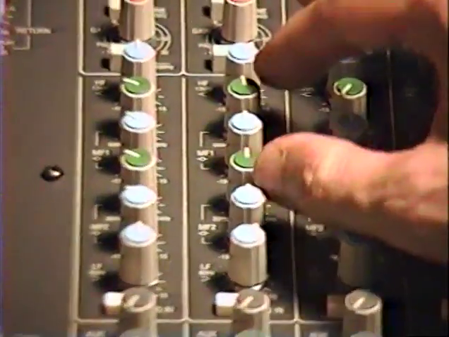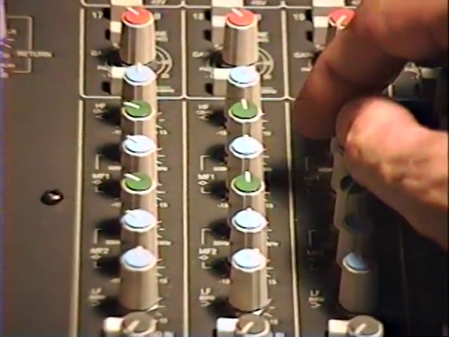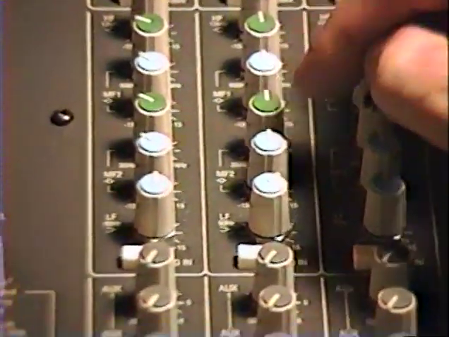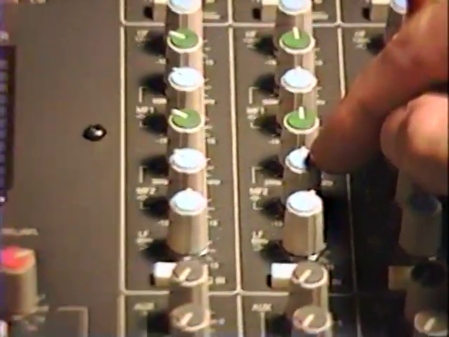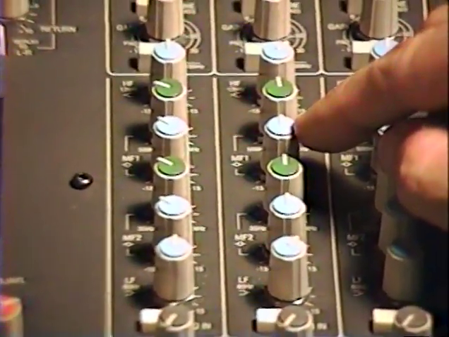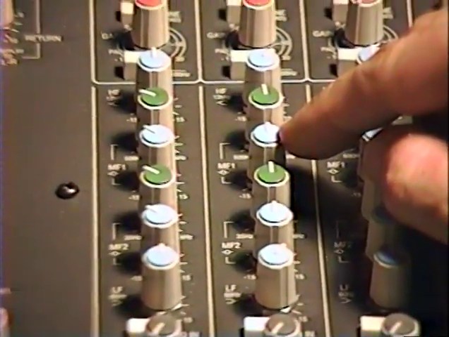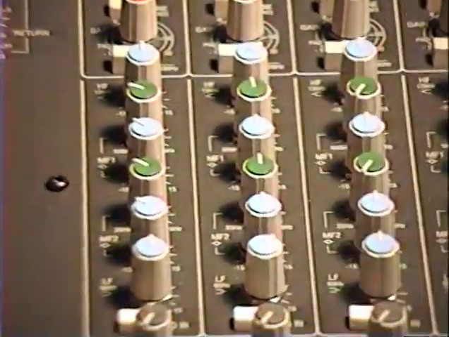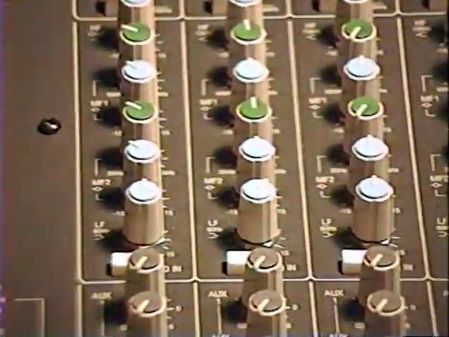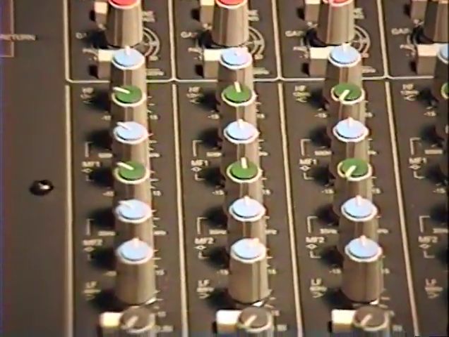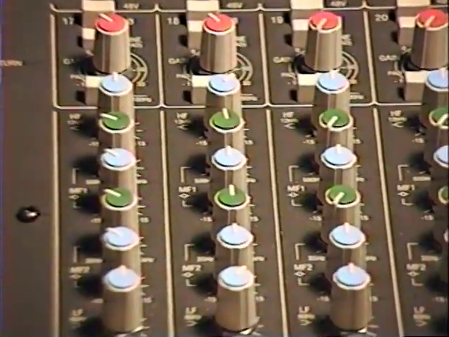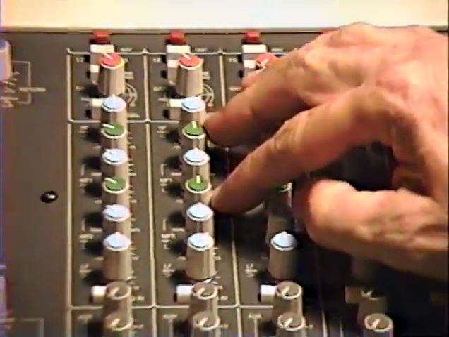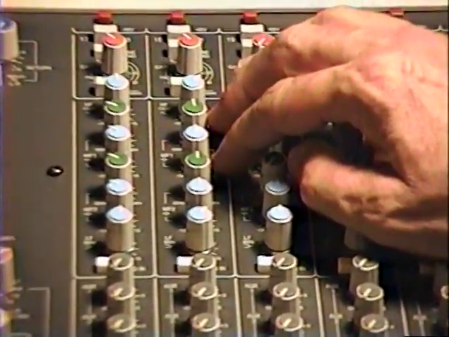The mid-range is our craziest frequencies, and we have 2 mid-range controls: MF1, mid-frequency 1, and MF2, mid-frequency 2. MF1 is the high side of the mid-frequencies, and MF2 is the low side of the middle frequencies. All the blue, there are 6 bands in here but 4 blue knobs, are boost and cut, boosting or cutting the signal. The greens are your sweeps. That's the thing that sort of throws everybody.